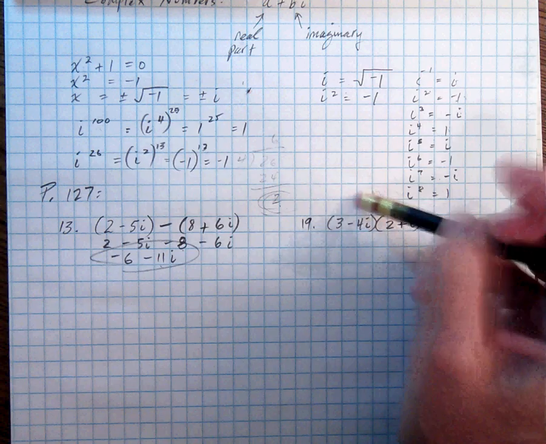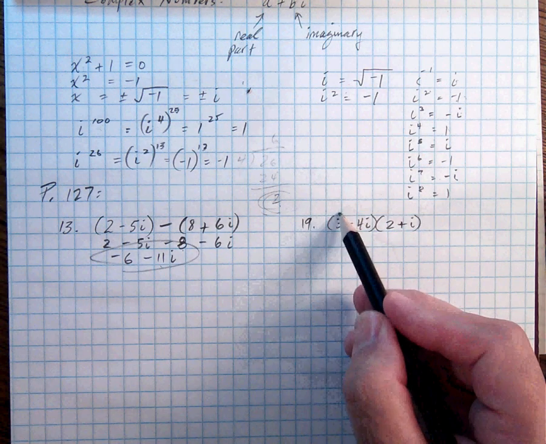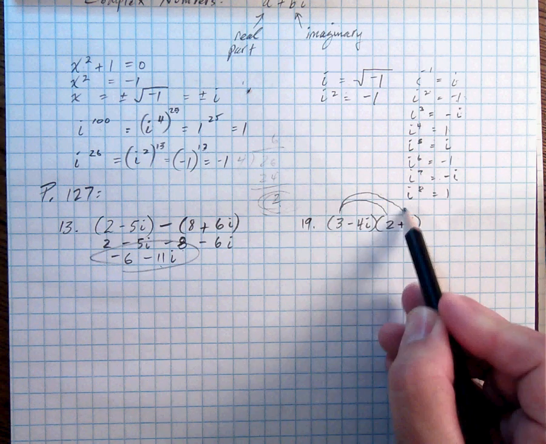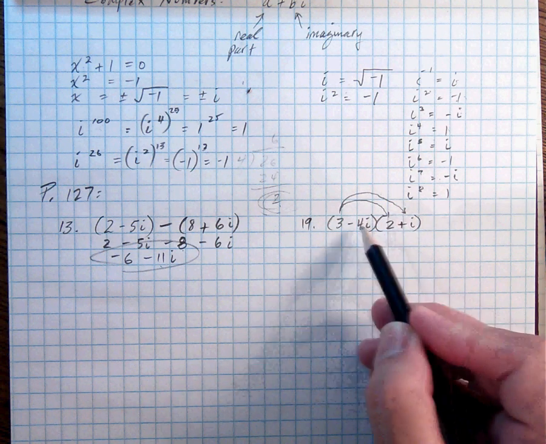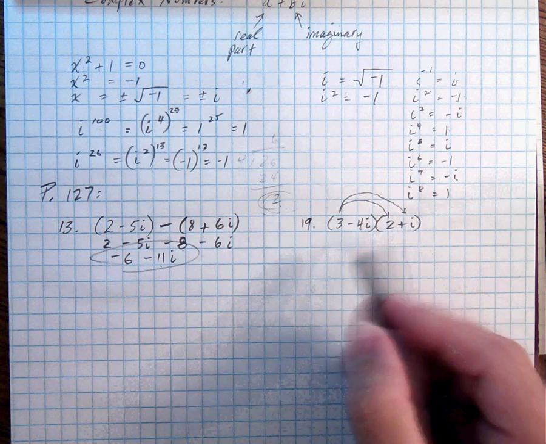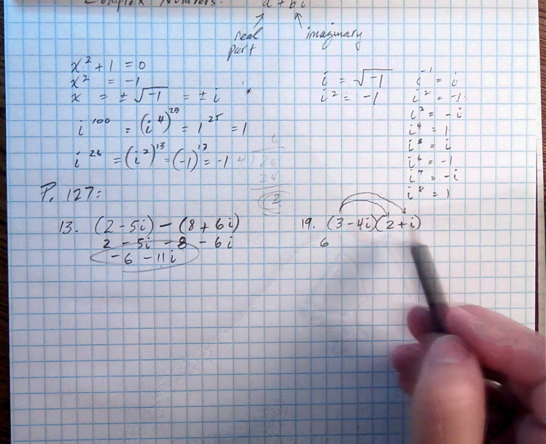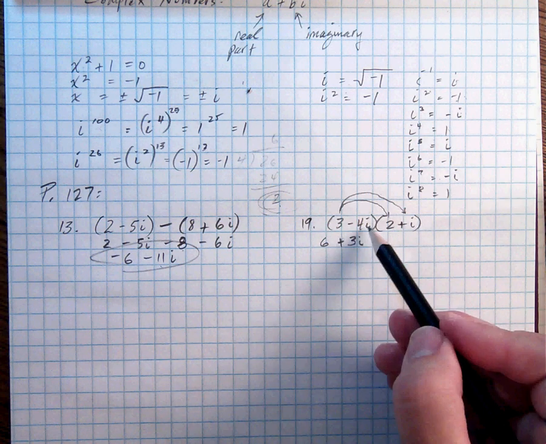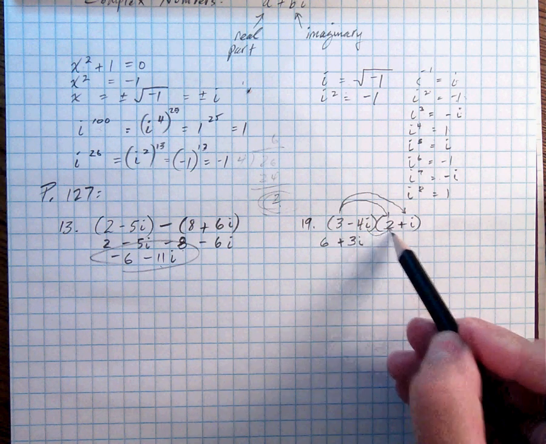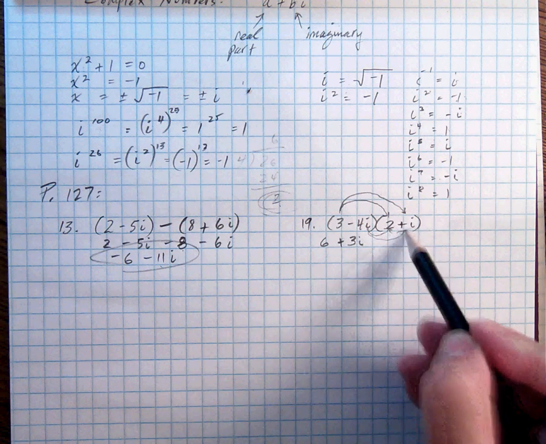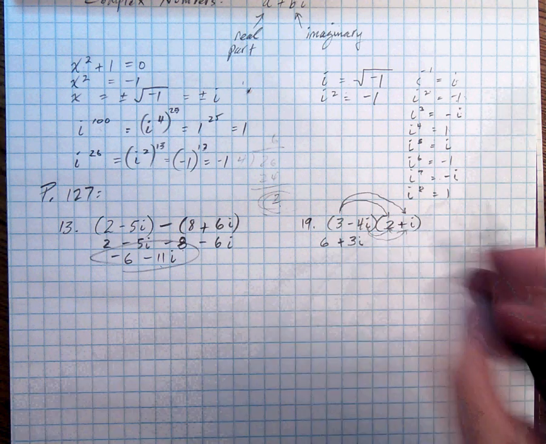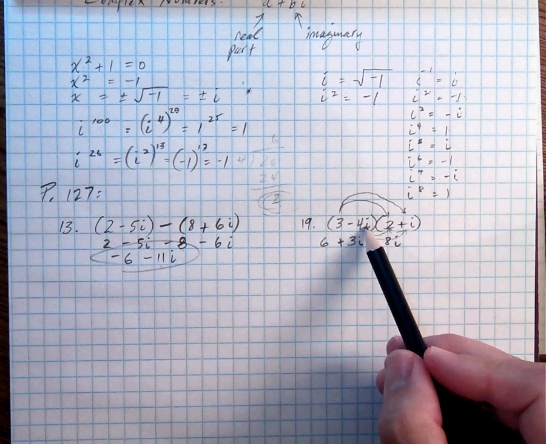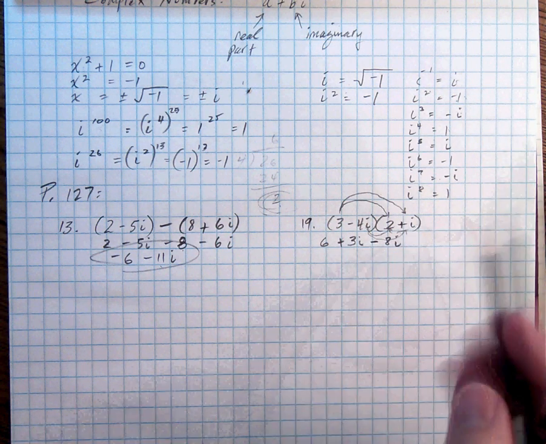So you multiply the 3 to this and this, right? So the 3 has to get multiplied to each term over here. So 3 times 2 is 6. 3 times I is just 3i. Then you have to multiply the minus 4i to both terms as well. So minus 4i times 2 is minus 8i. And minus 4i times I is minus 4i squared.